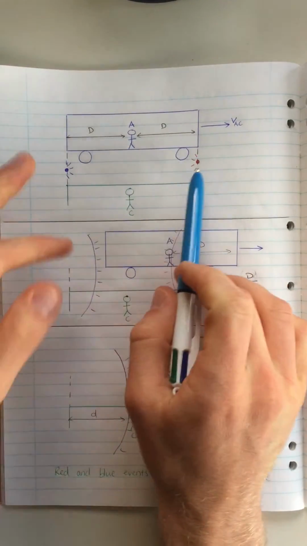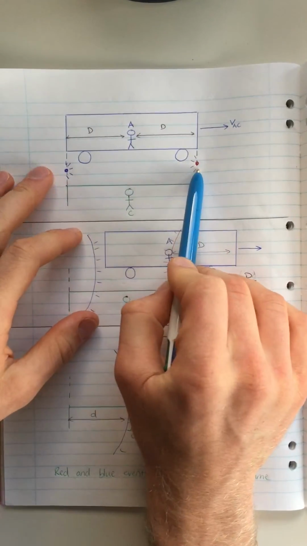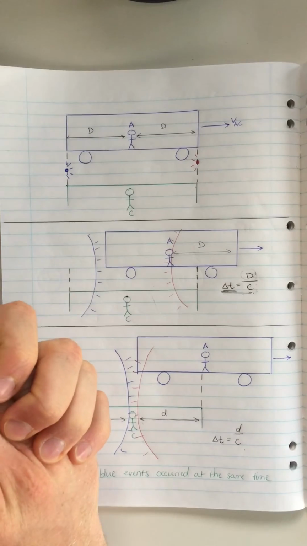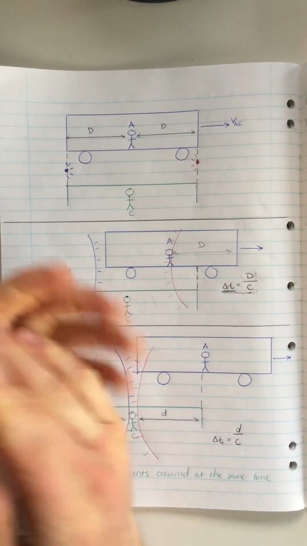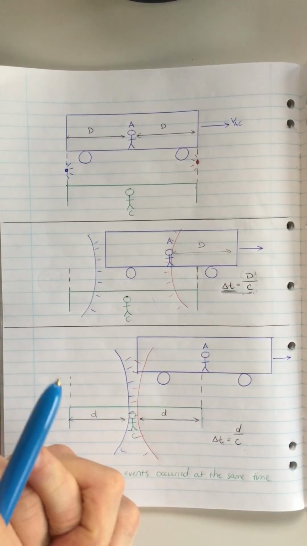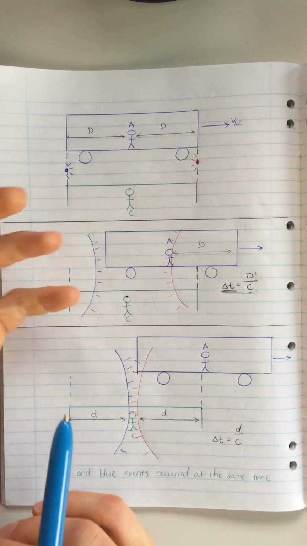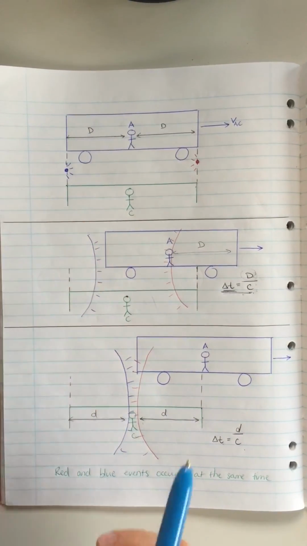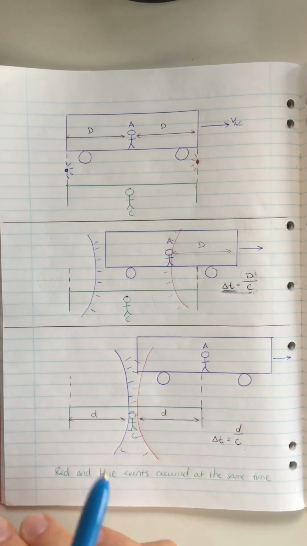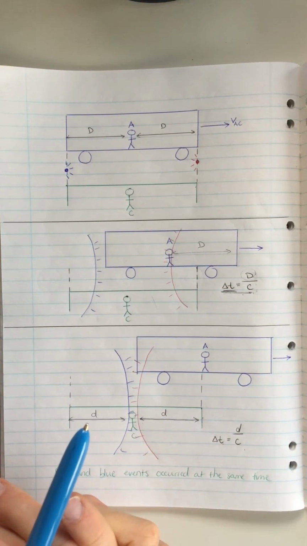And so the only conclusion that A can draw here is that the red flash occurred before the blue flash, which will take some time to get used to because it's very counterintuitive to what you're used to. But they are both correct measurements. They're different, but they're both correct. And this is what we mean by the relativity of simultaneity.